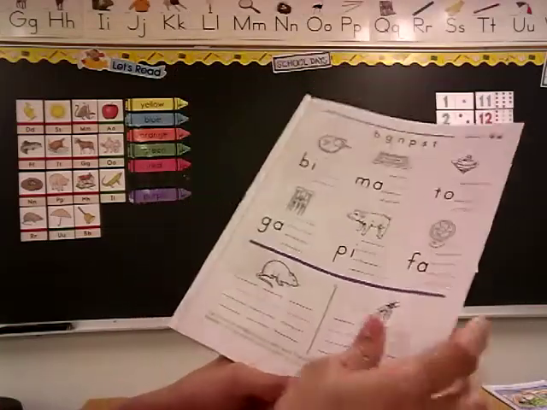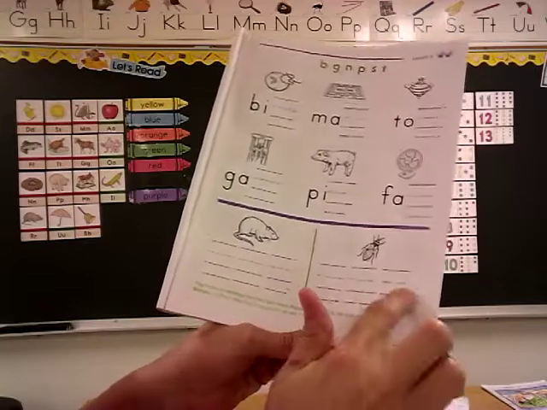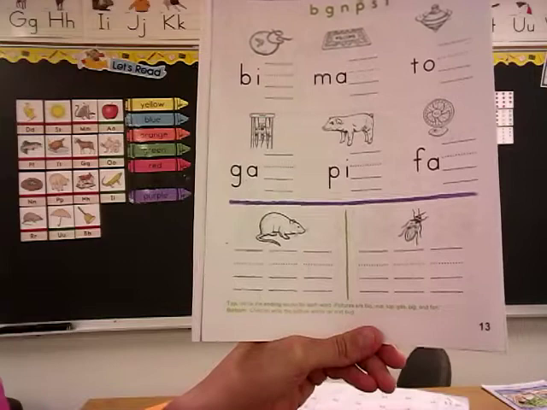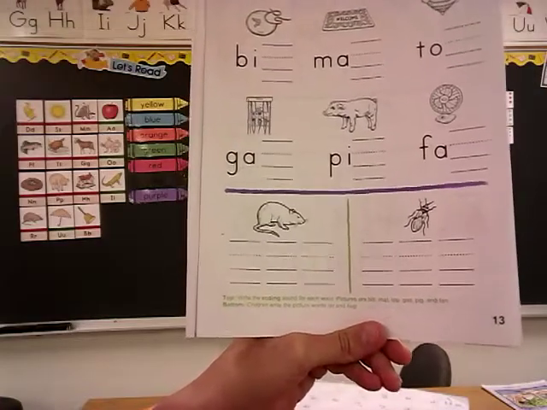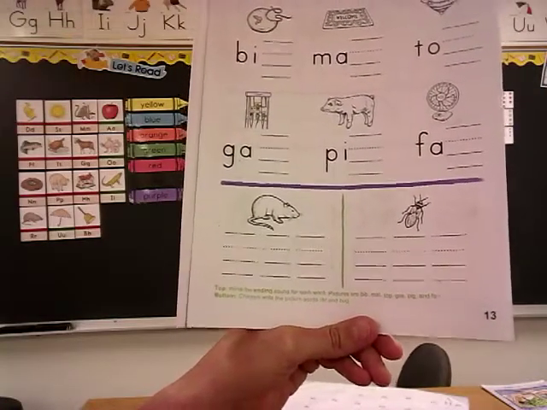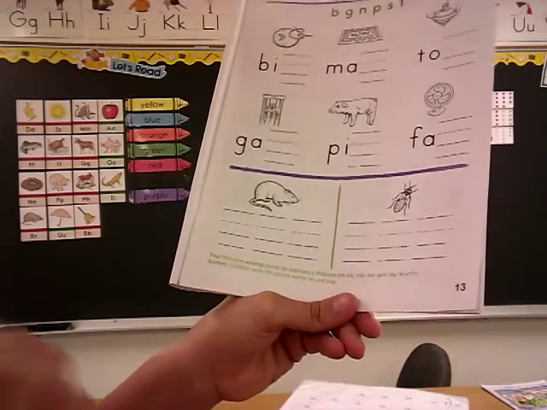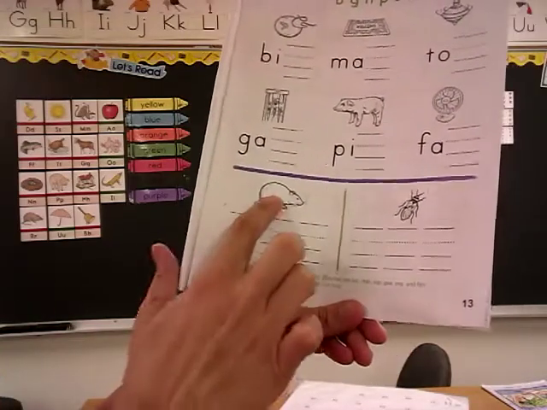Down here at the bottom, we have to write the whole word. We have to figure out the beginning sound, the middle sound, and the ending sound. Not as hard as it sounds. We'll just do it one part at a time. Let's start with this picture.